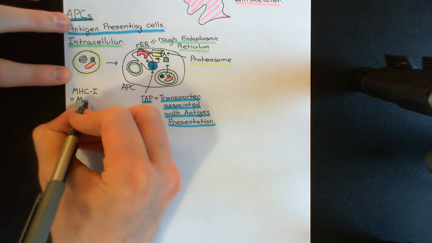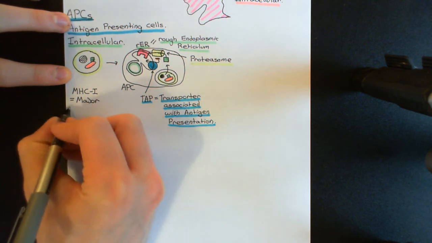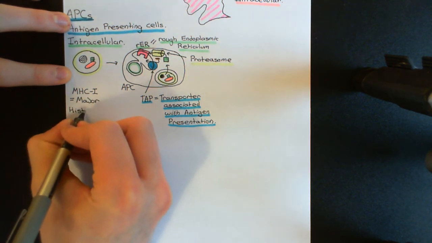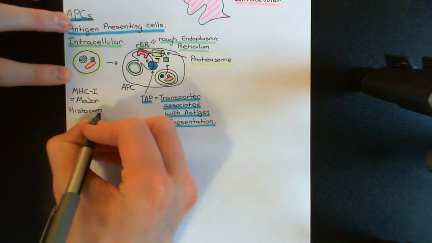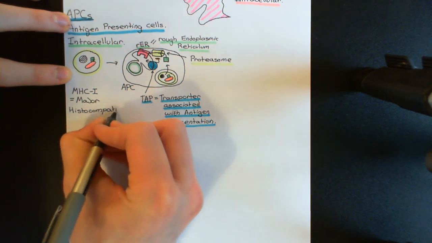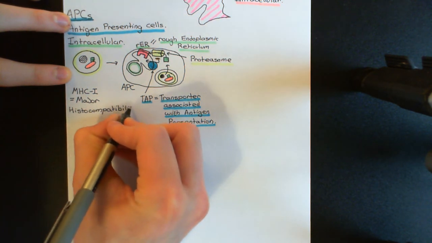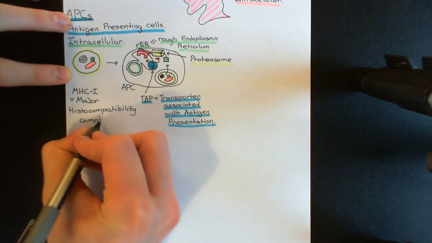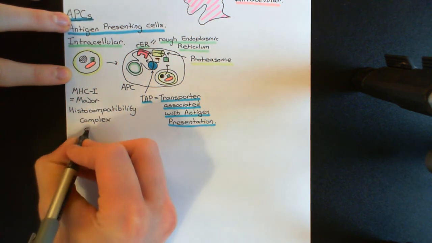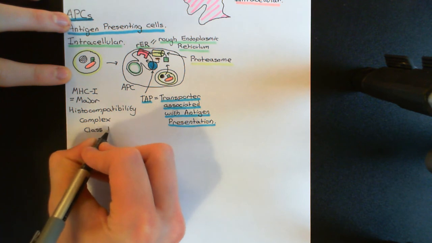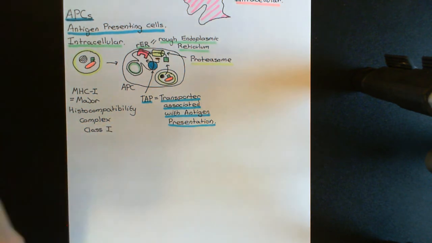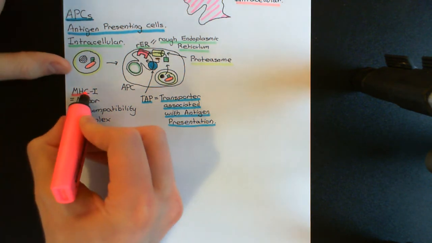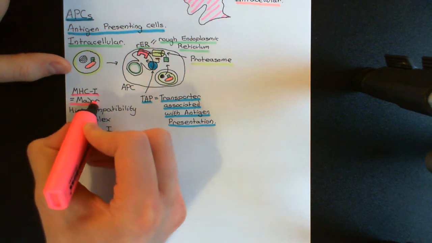So MHC class 1, this stands for major, that's the M, and then the H is for histocompatibility, all one massive great big word, and then the C is for complex, and then it's major histocompatibility complex class 1.